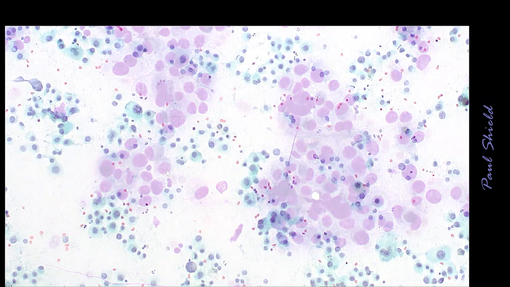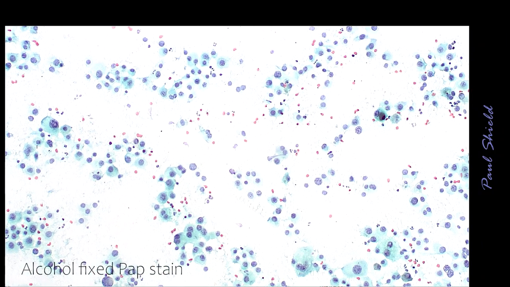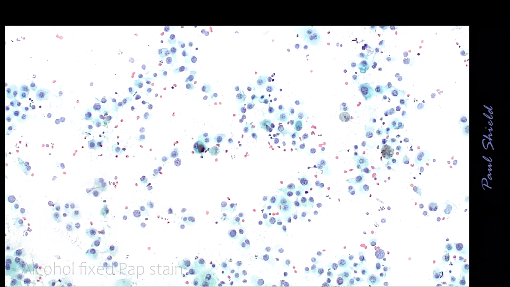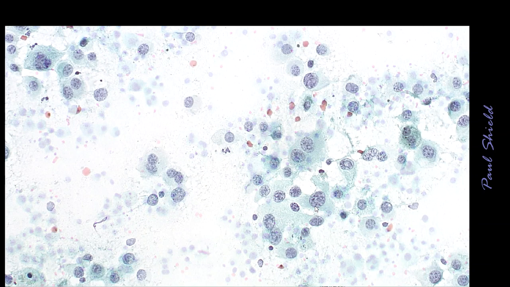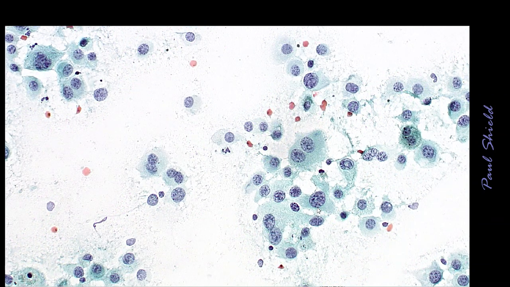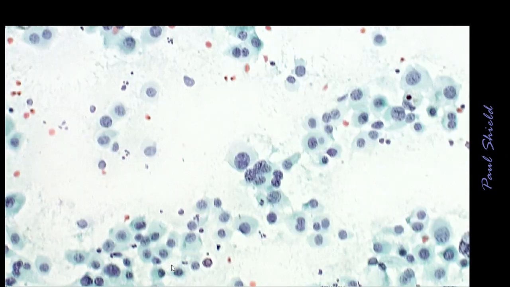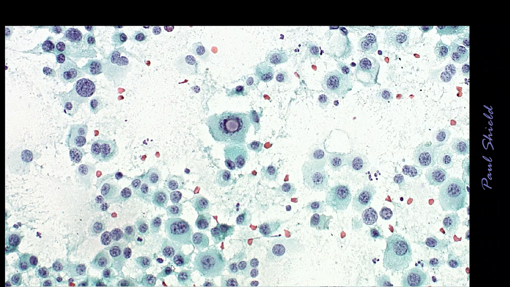Here is the Pap stain smears, and it's a pretty dispersed looking population of cells that have a moderate amount of cytoplasm, quite hyperchromatic nuclei. At higher power, we can see more binucleation and a bit of an indistinct border to the cytoplasm. Here's a large cell which has an interesting feature.